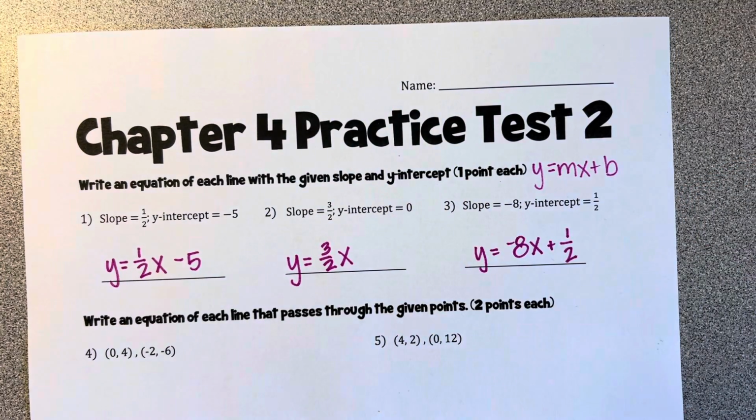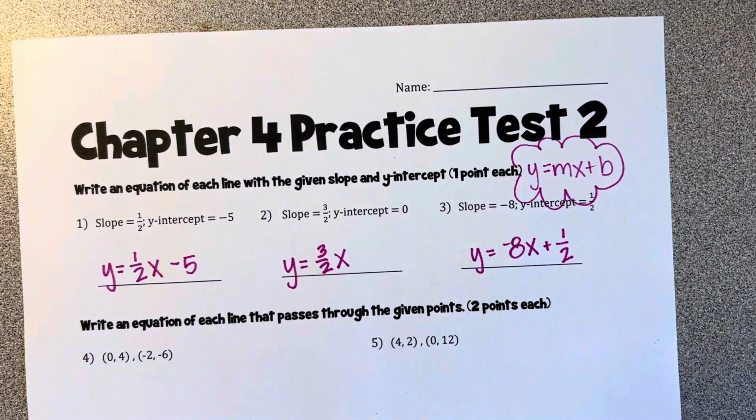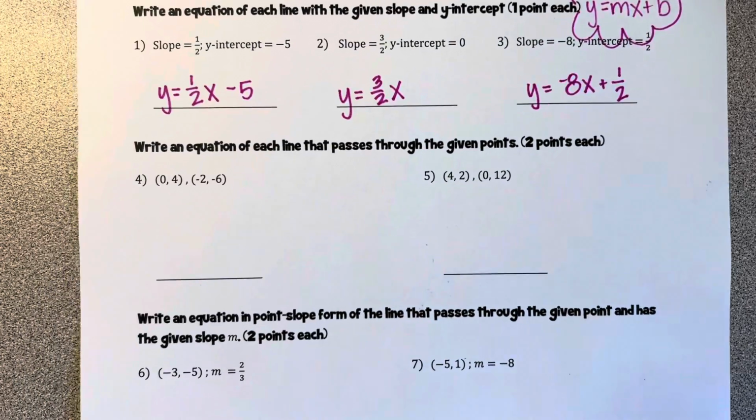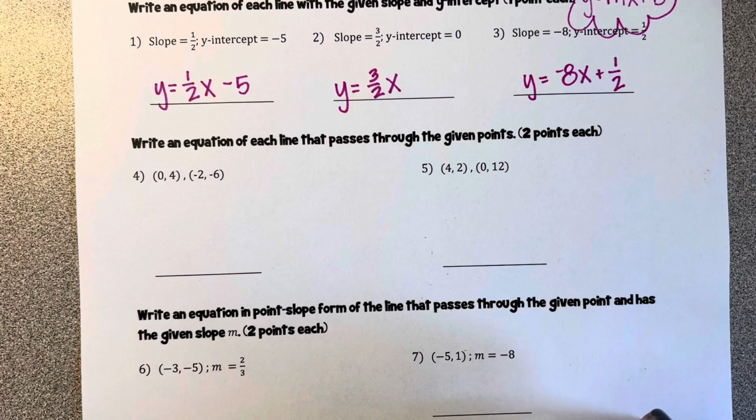Okay, make sure that you have the x and the y. Otherwise, you didn't actually write the equation. Okay, so section number 1. Okay, let's talk about the next one. Okay, so in order to write the equation of the line, you need the slope and the y-intercept. So let's find out what the slope is first of these 2 points.